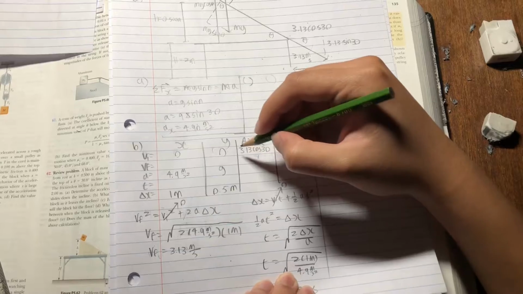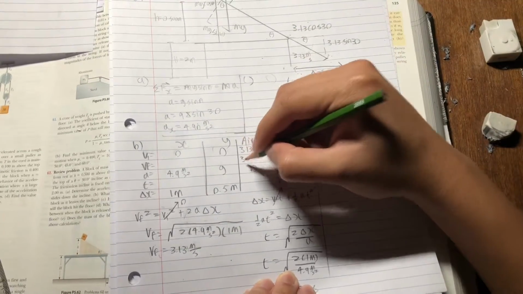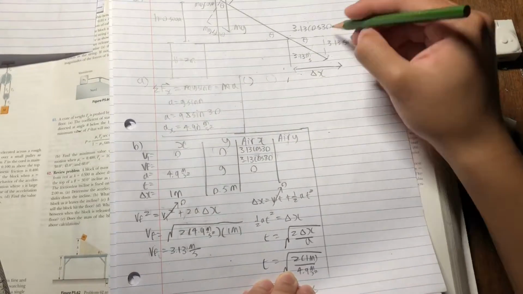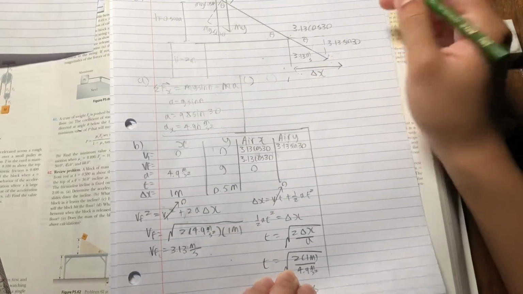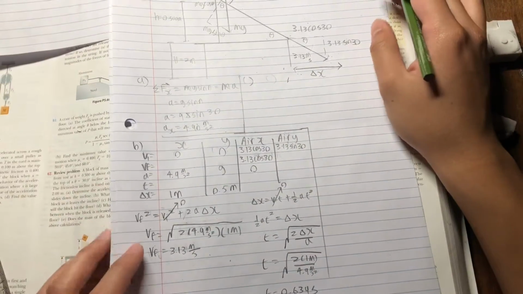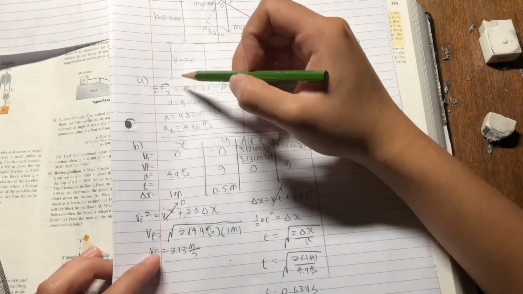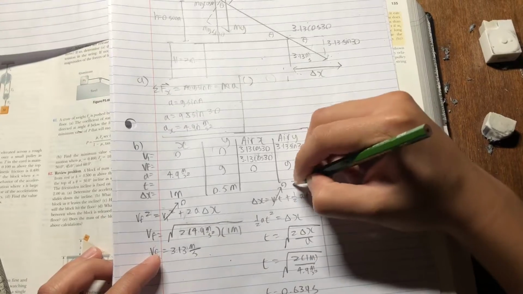And since acceleration is 0 in the x direction when it leaves the incline, final velocity is also 3.13 cosine 30. And initial velocity is 3.13 sine 30. So acceleration is g, and they also tell us that displacement in the y direction is 2 meters.